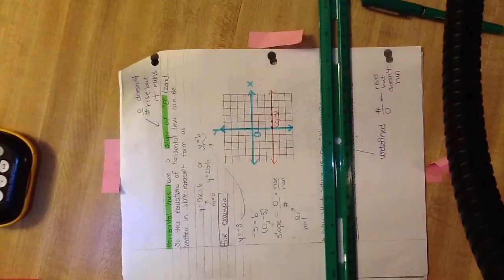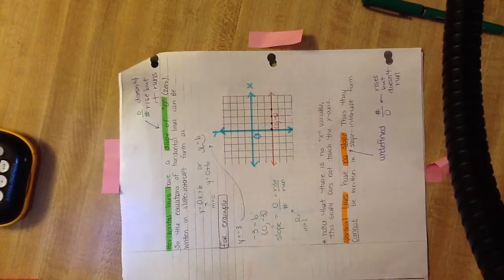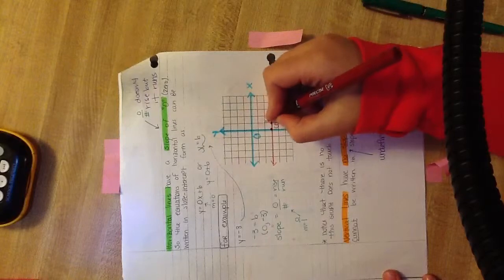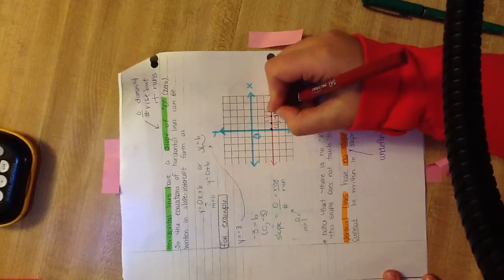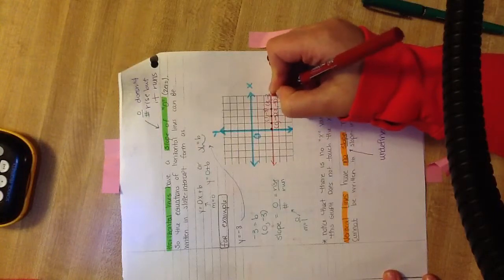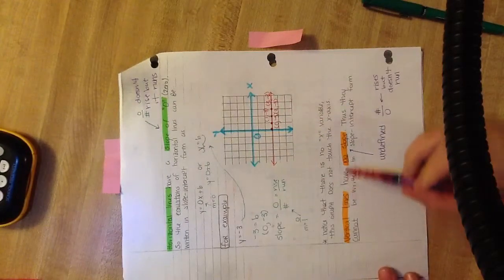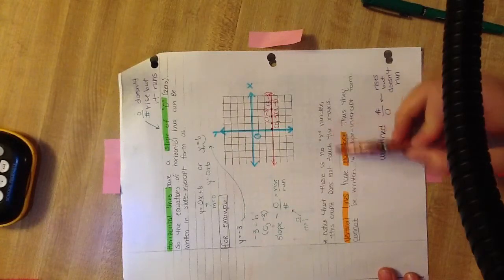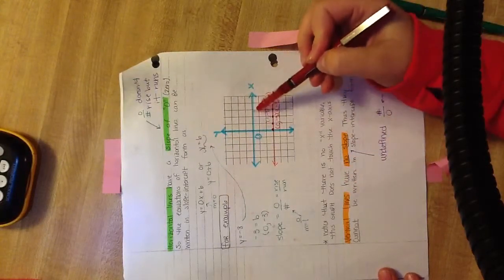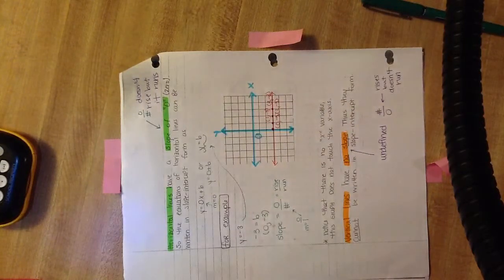It says horizontal lines have a slope of 0. So these can be graphed using slope-intercept form. These ordered pairs would be 1, negative 3, 2, negative 3, 3, negative 3. Okay? There is no x variable. This means that it doesn't touch the x-axis, unless it is the x-axis, which I don't think we're going to run into that today, so we'll talk about that in class on Tuesday.